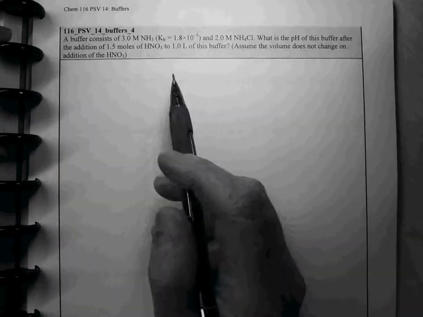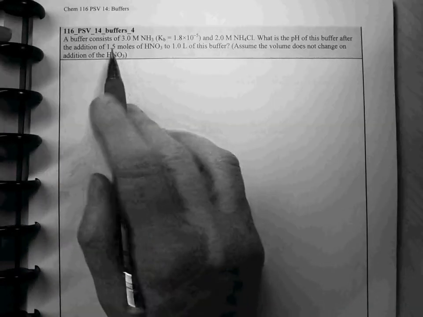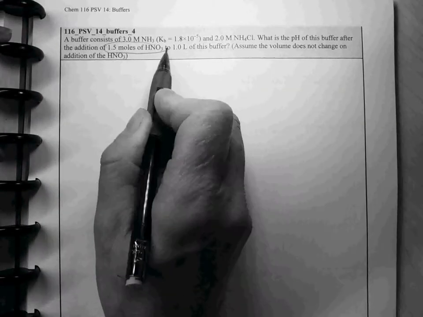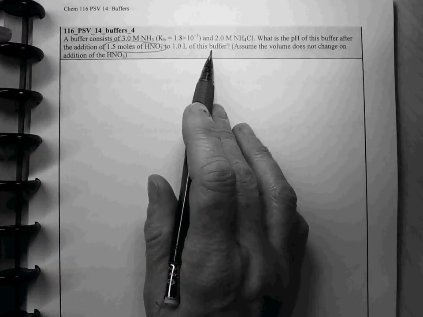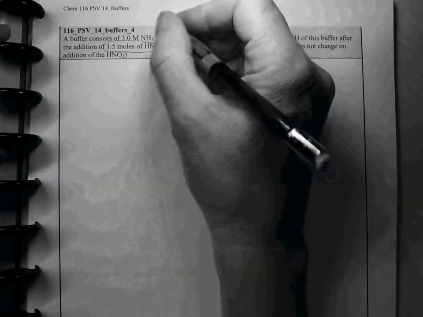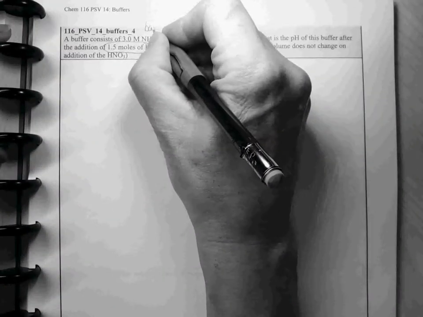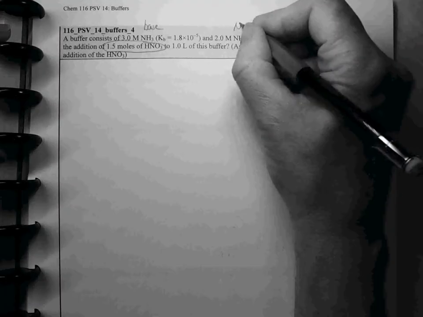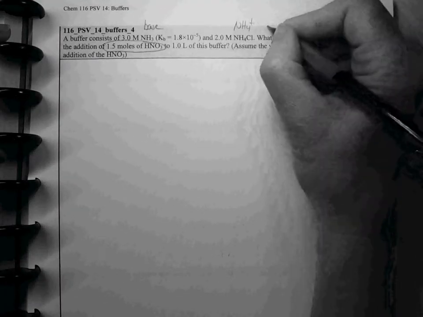In this question, we're adding a pretty good amount of a strong acid to a buffer. The buffer is composed of ammonia and ammonium ion. Ammonia, we know, is going to be our base. The ammonium ion is our acid.